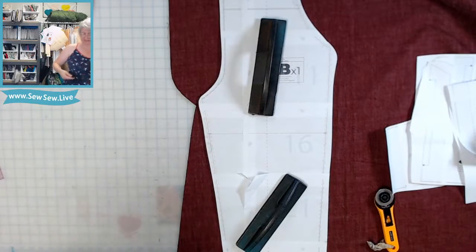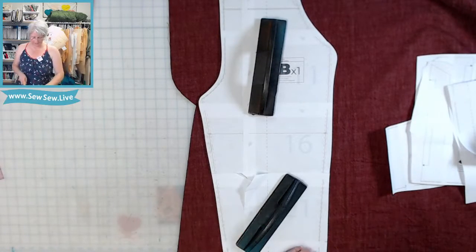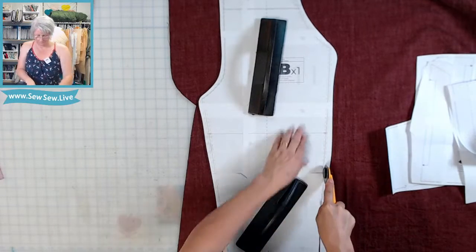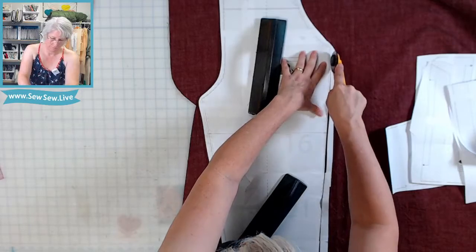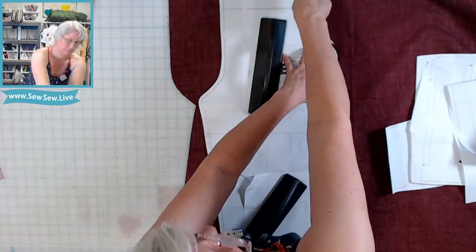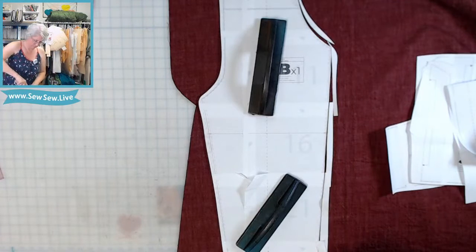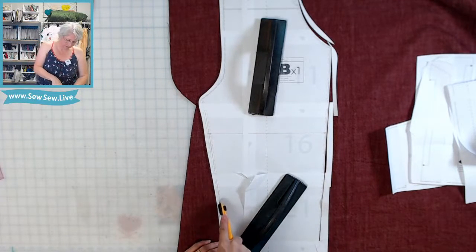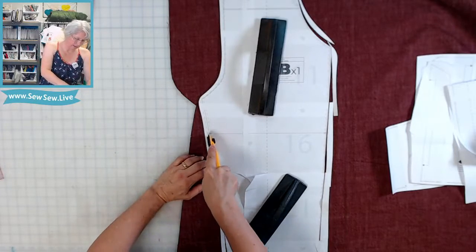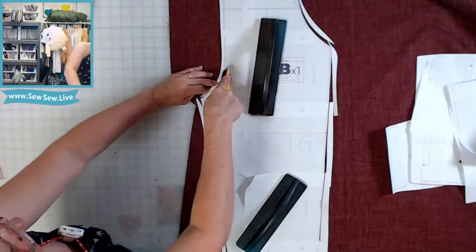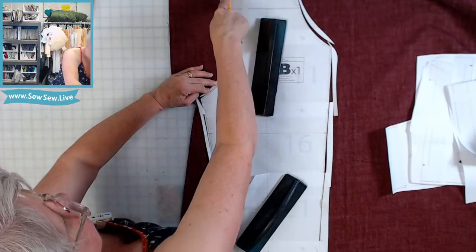Salvage the selvage. Save the selvage. I'm really trying to save all my fabric here. That's why I'm just turning the corner immediately, not going off the edge.